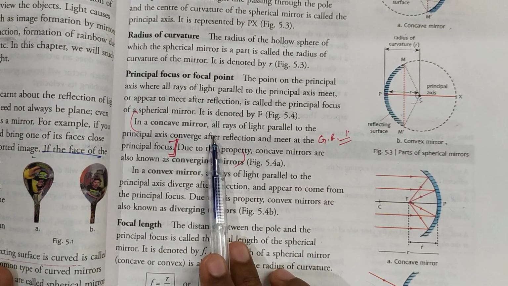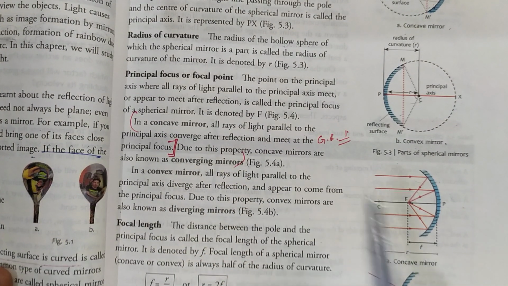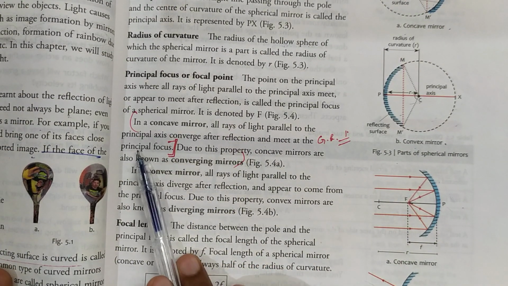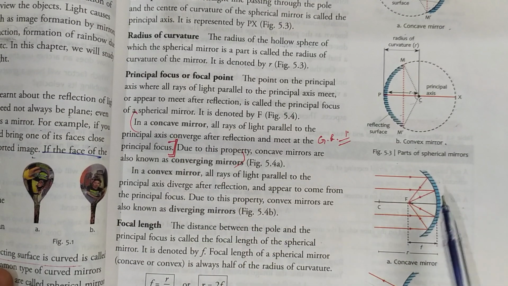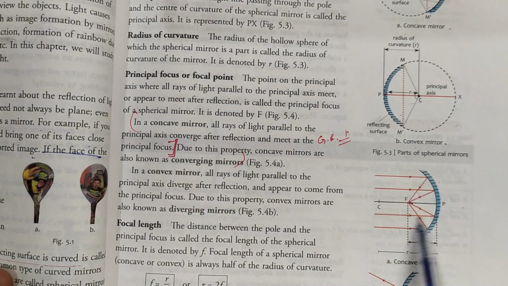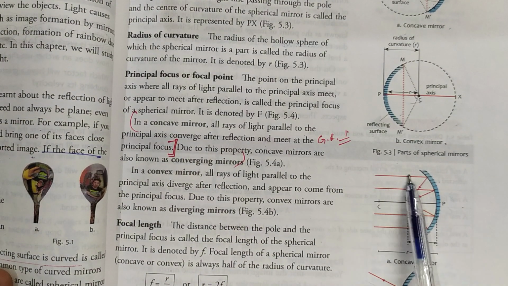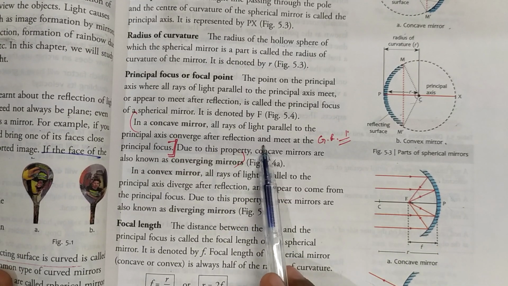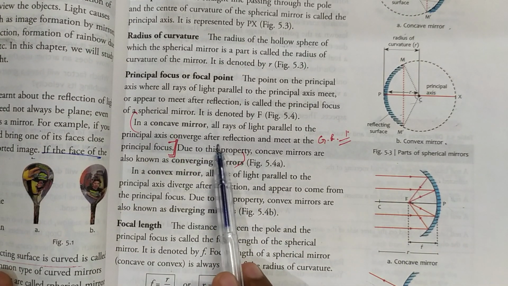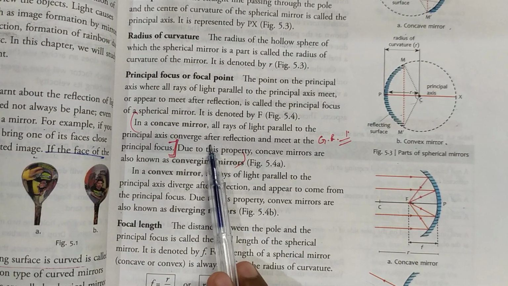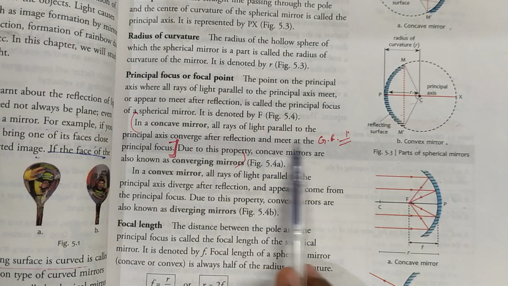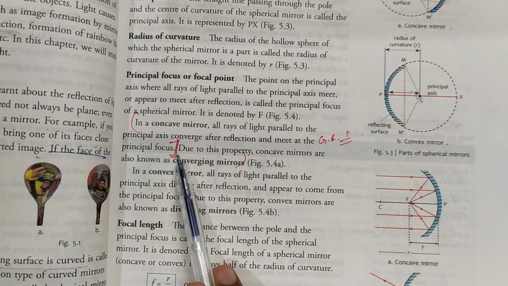Okay, now just pay attention to this line. In a concave mirror, all rays of light. Now you can see it is a concave mirror. In a concave mirror, all rays of light parallel to the principal axis. Now you can see these are the rays of light which are going to strike this mirror, and these lines are parallel to the principal axis. Yes. So all rays of light parallel to the principal axis converge. Converge means they meet at one point. They converge after reflection and meet at the principal focus.